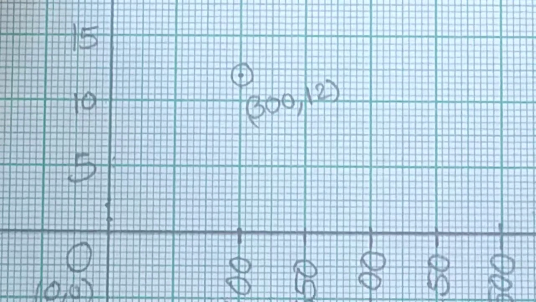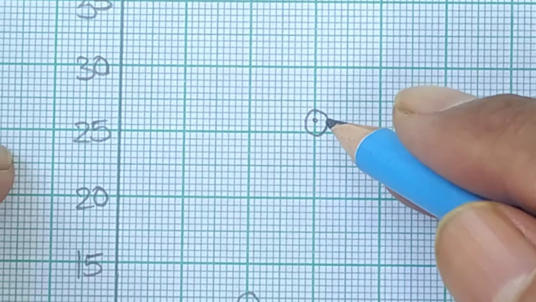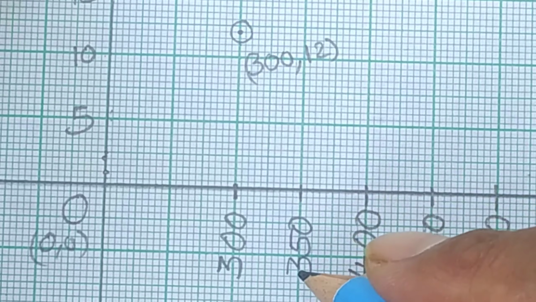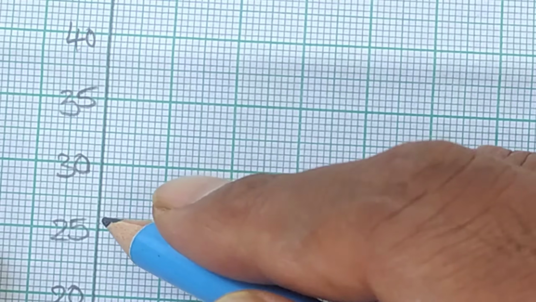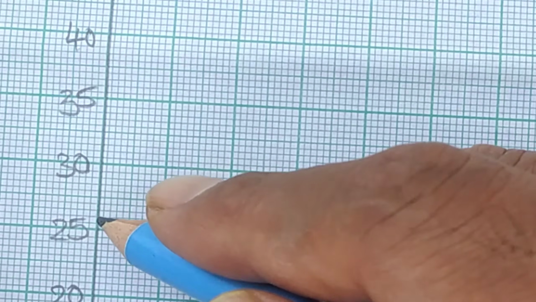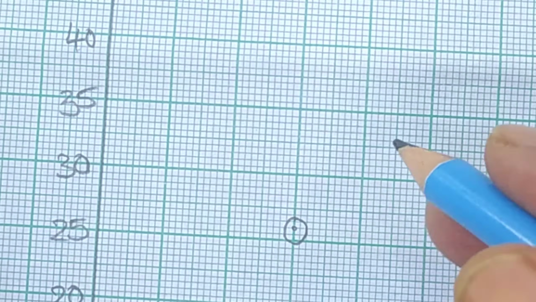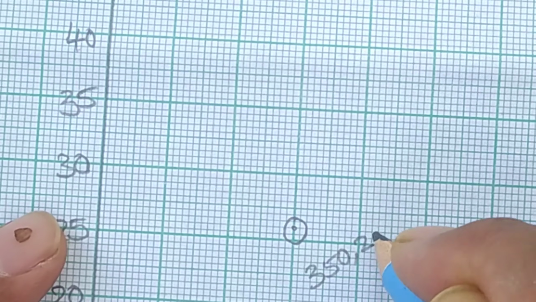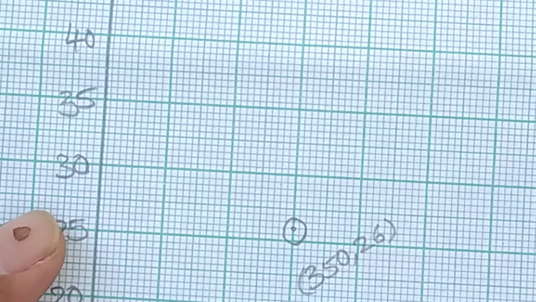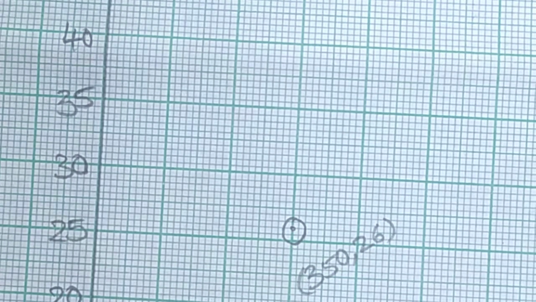This point you observe clearly. When you come down, this is 350, and you go left, this one is 25, leave one line, here this is 26. So, this is 350 comma 26. Now, let us see the next point.